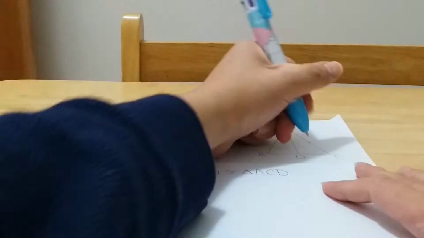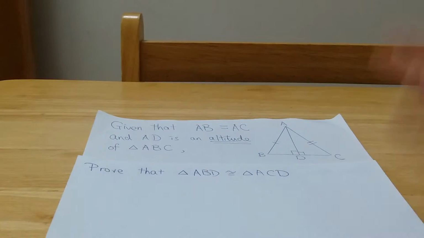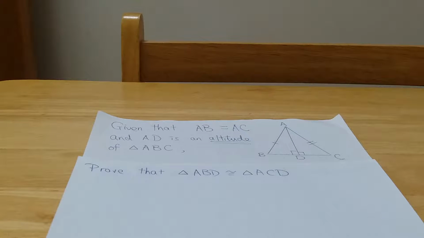That means the angle ABD and the angle ABC are equal. So we have this information. So now, how can you prove that triangle ABD is congruent to triangle ACD?